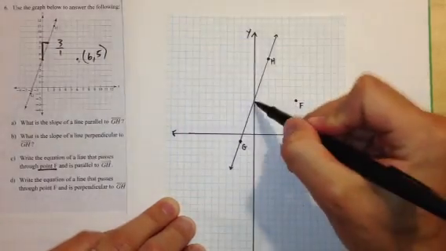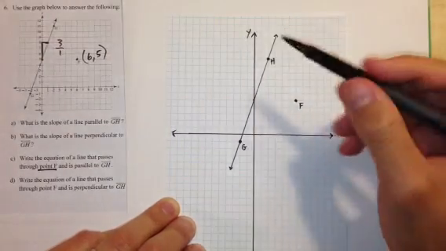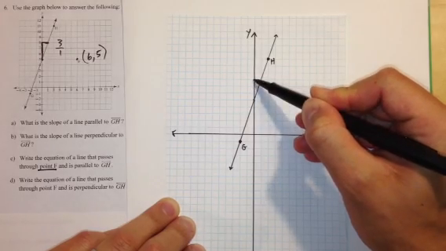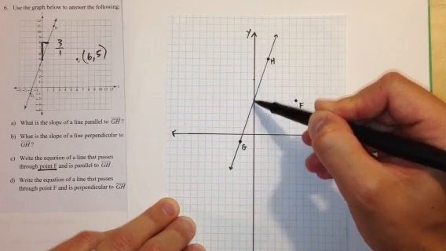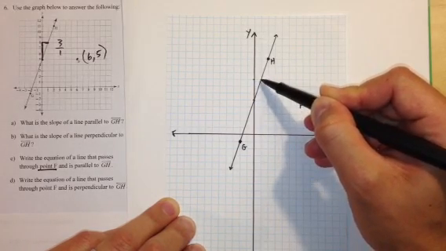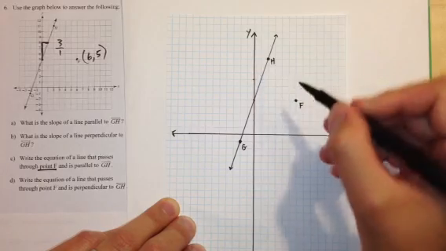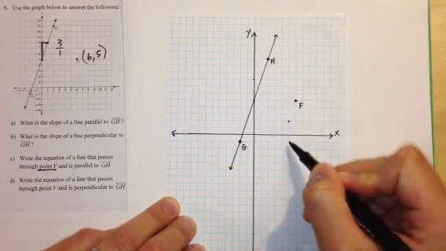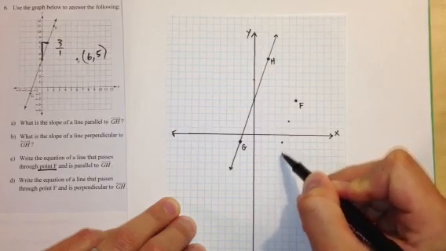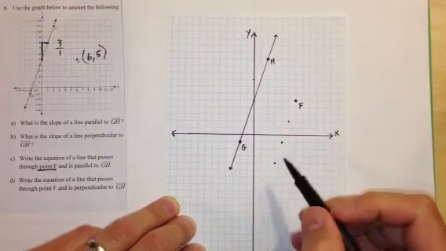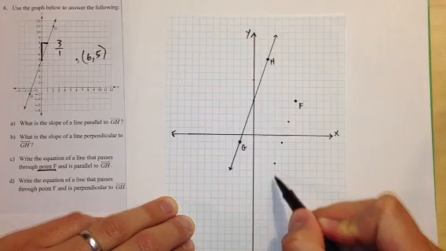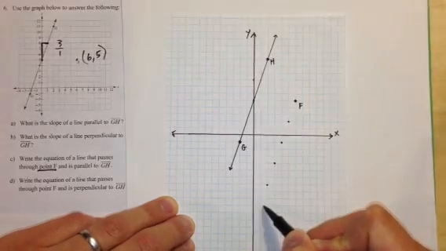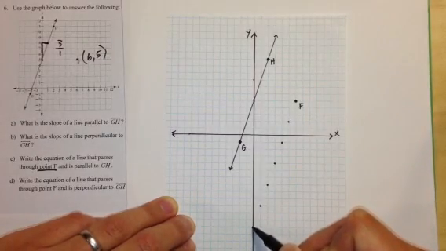Okay, so let's calculate the slope again. The slope we calculated was 3. You rise 3 for every 1 that you move in x. So if we work backward, we can go down 3 and over 1, down 3 and over 1, down 3 and over 1. Again, we already calculated that the slope of this line is 3.